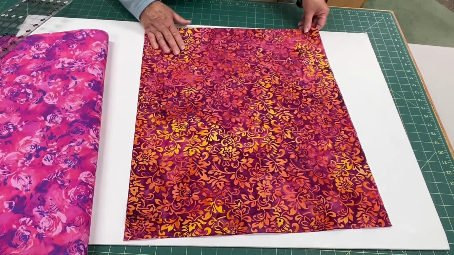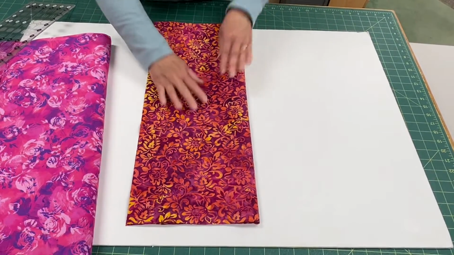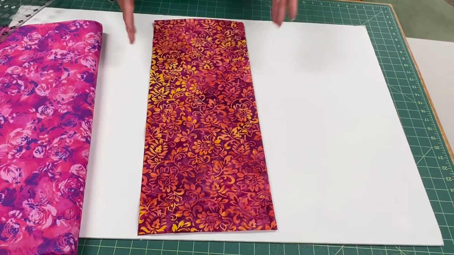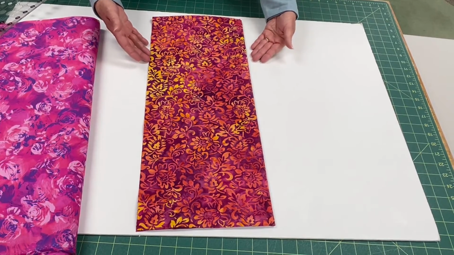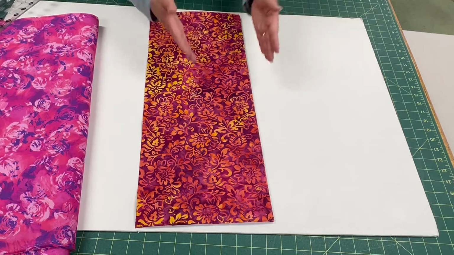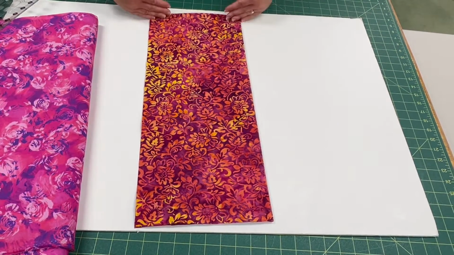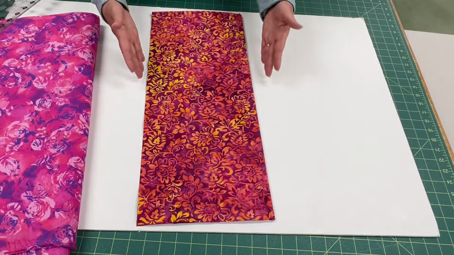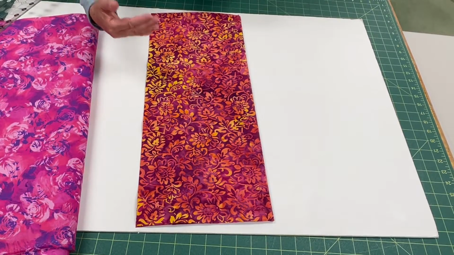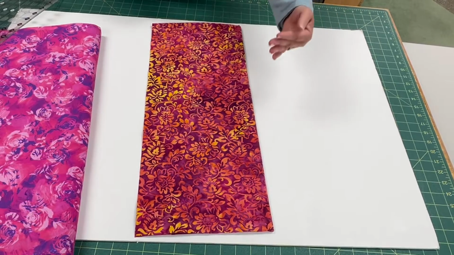Now, you also will see the term fat eighth, and I'm going to fold this in half just to show you what you get when you buy a fat eighth. A fat eighth will be a quarter yard cut. So it's twice as wide as a typical long eighth yard cut, which is only 4.5 inches. It's twice as wide, it's 9. But again, it's split on the fold. So you're getting 9 inches by half a width of fabric in a fat eighth. And a regular eighth yard cut would be 4.5 inches, but a full width of fabric.